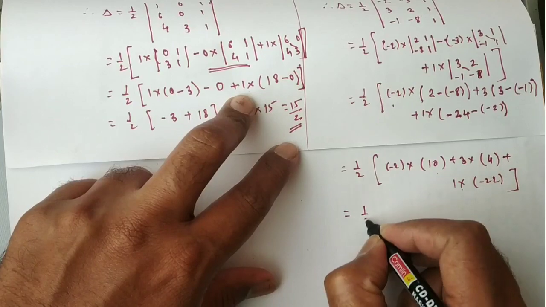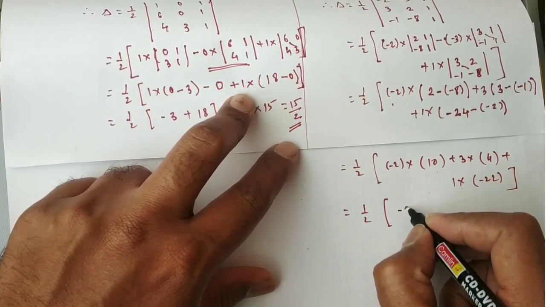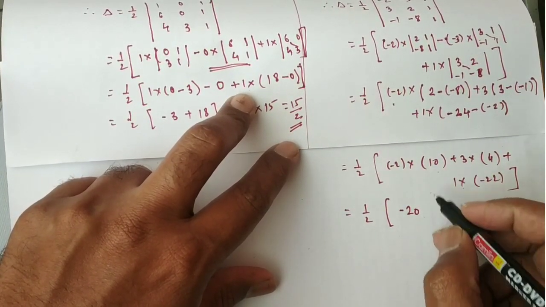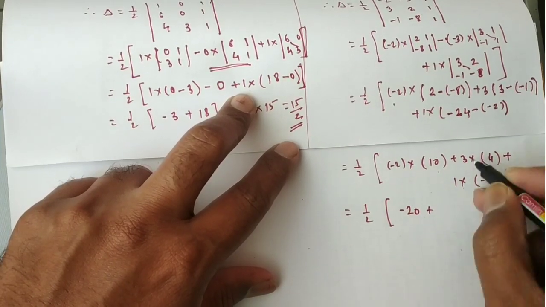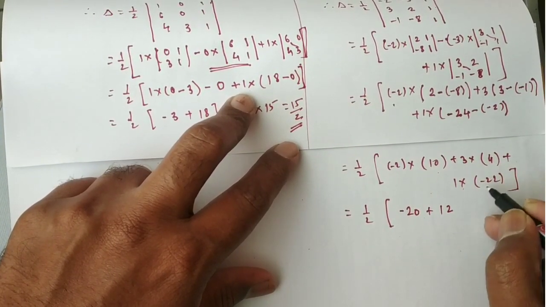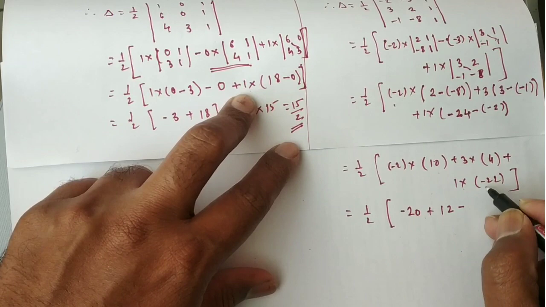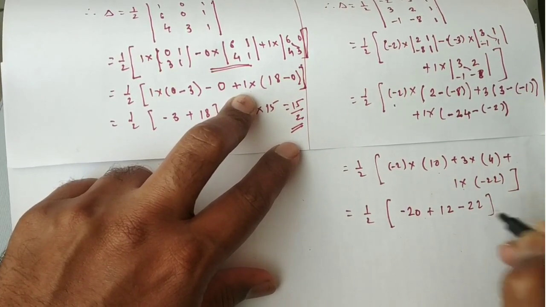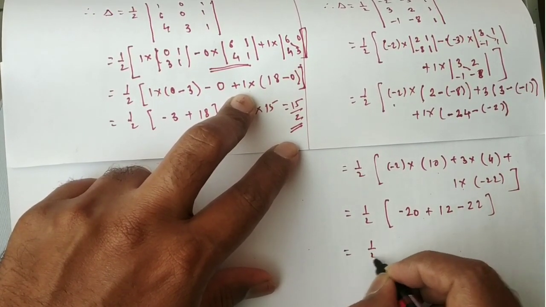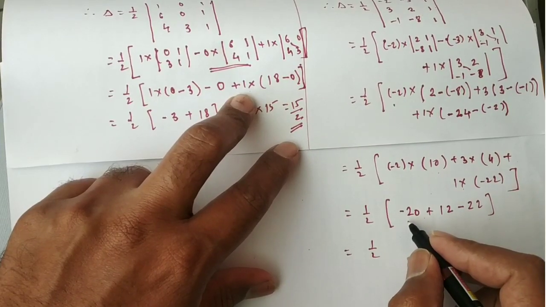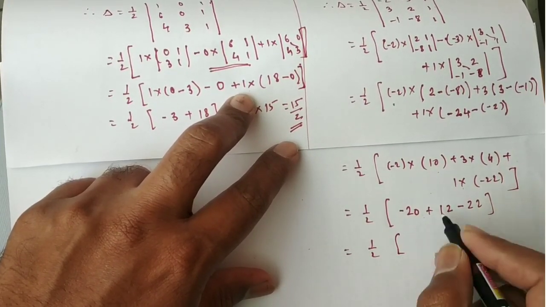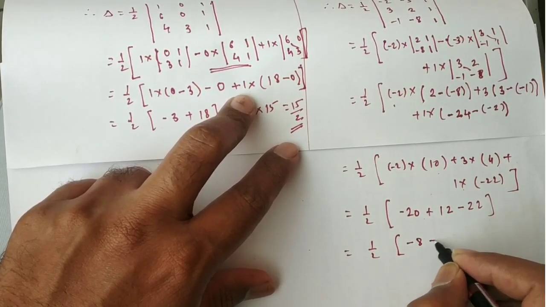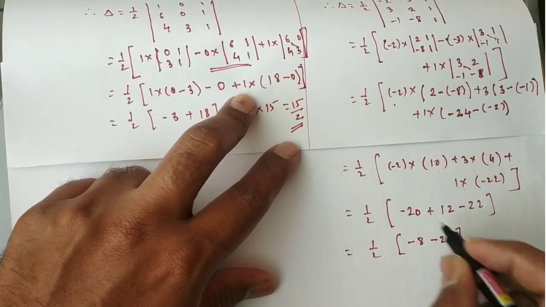So evaluate this, 1 by 2. 10 twos are 20, and we have to give minus 20 because of the minus sign. Plus 3 fours are 12. And minus 1 into 22 is minus 22. So this is 1 by 2 times (minus 20 plus 12, which is minus 8, and this minus 22).